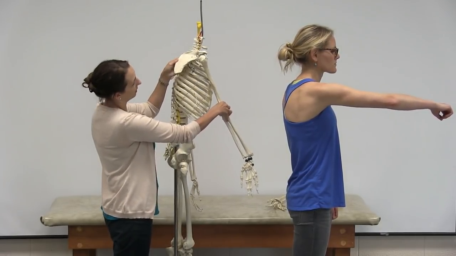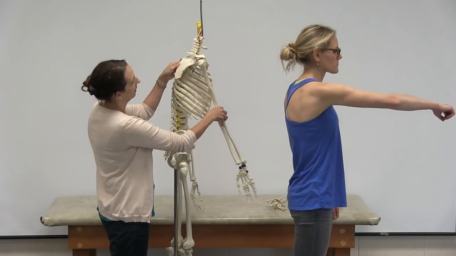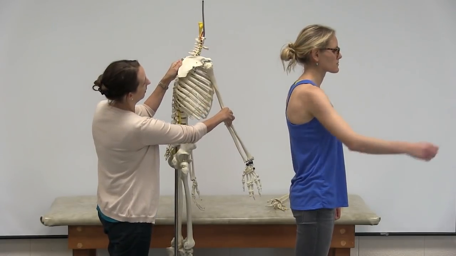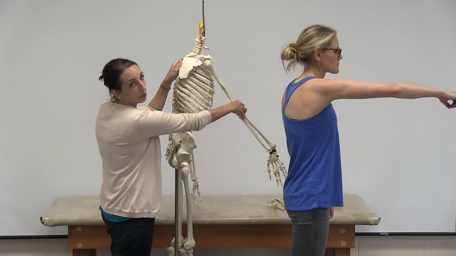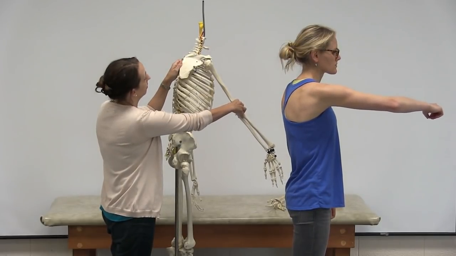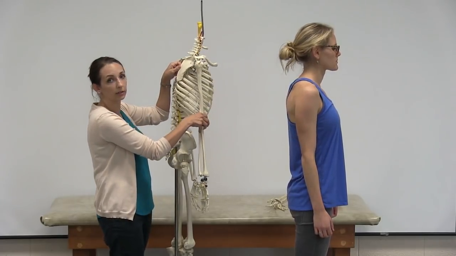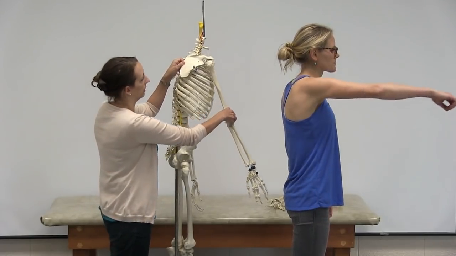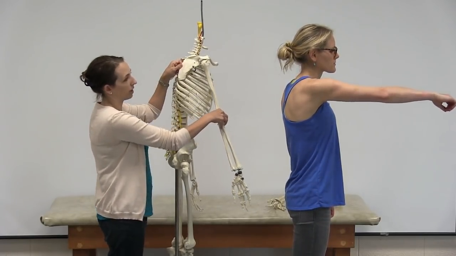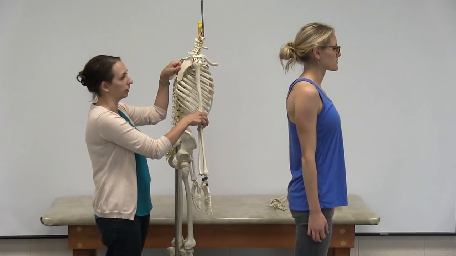I'm having a hard time doing that because there's this thing in the way, but you can get the gist. It rotates around the rib cage and moves anteriorly. That's protraction. Now the opposite movement to that is putting it back in anatomical position. That's called retraction. So again, protraction, moving anteriorly, retraction, moving posteriorly.